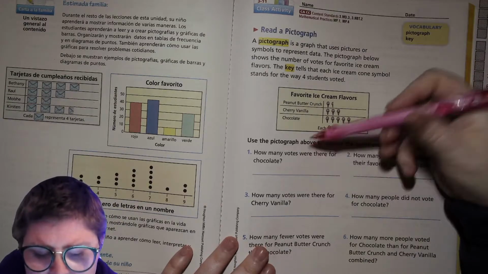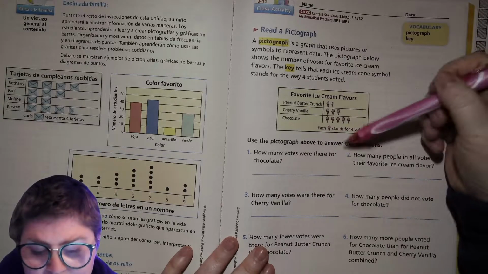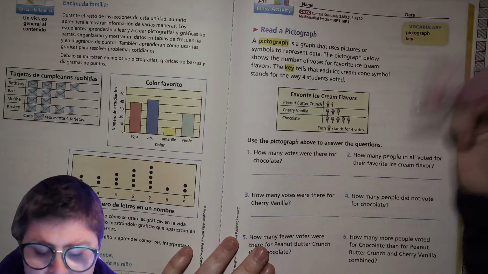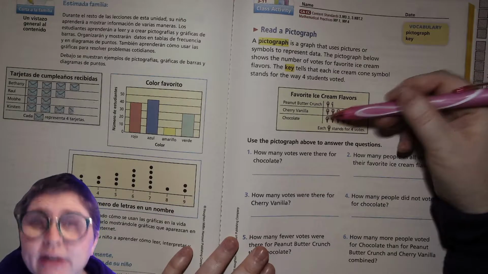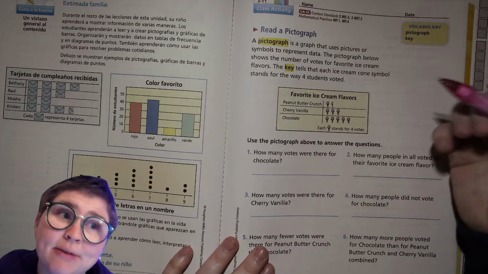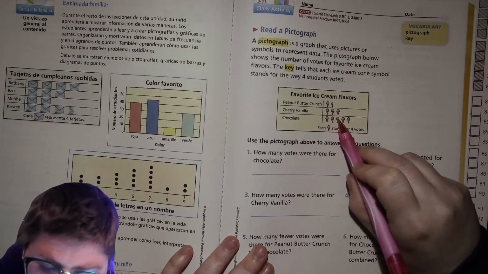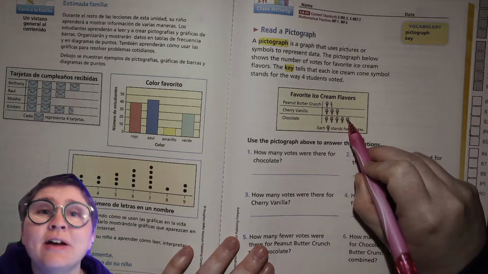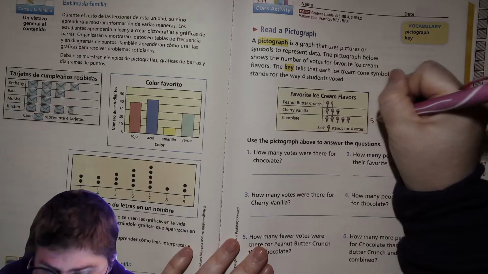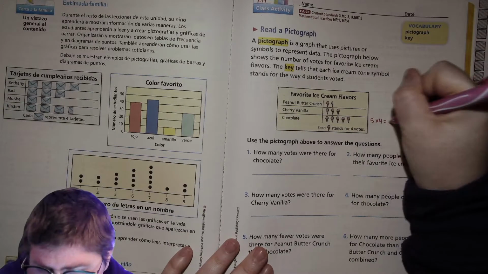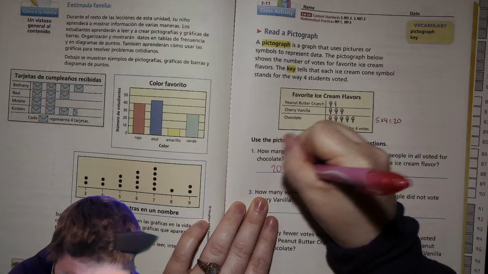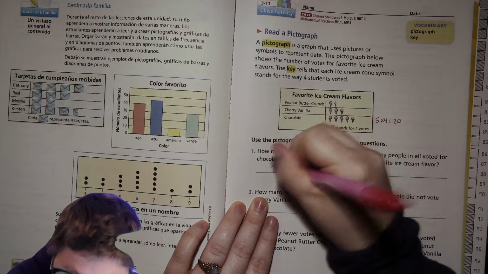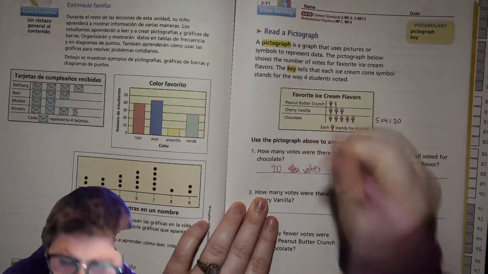So we're using the pictograph to answer the questions. How many votes were there for chocolate? We look at chocolate and we're going to either count by 4 or count them and then multiply by 4. I'm going to count and multiply by 4. 1, 2, 3, 4, 5. 5 times 4 equals 20. 20 students. Or I guess I'll say votes. You always want to include your label.